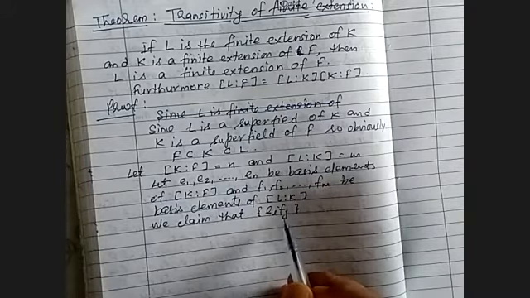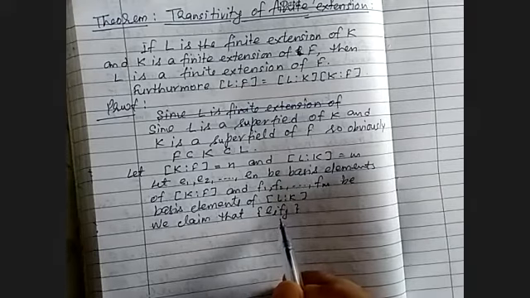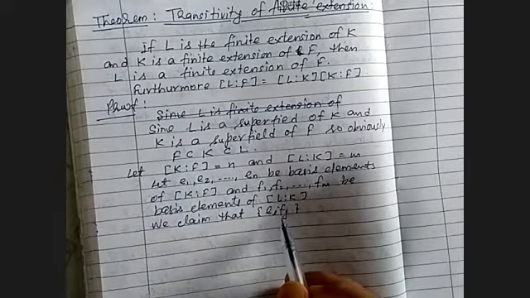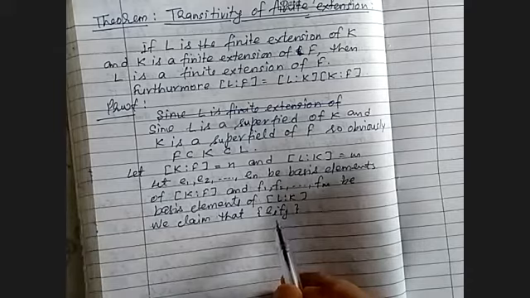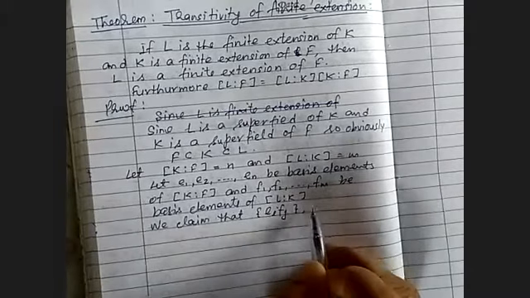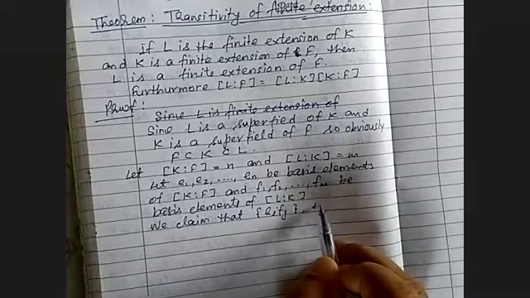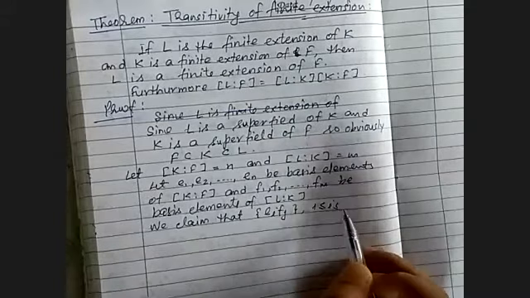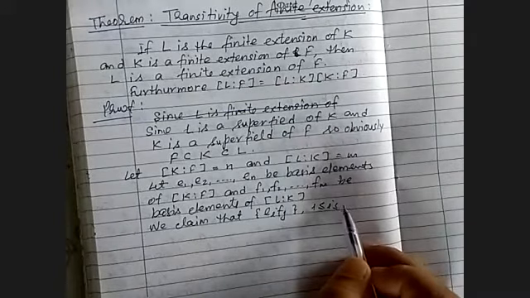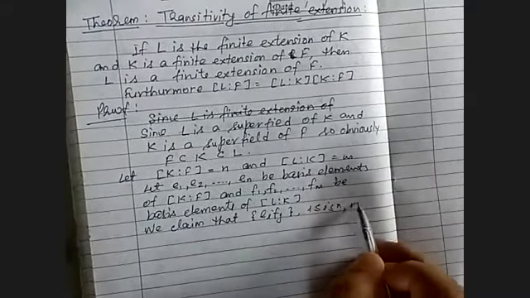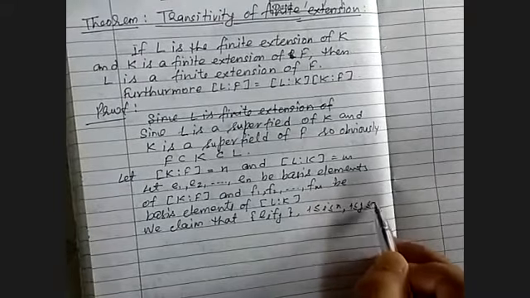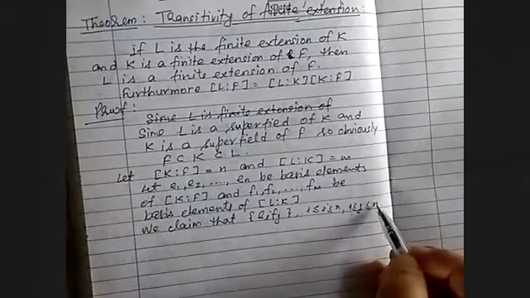This will go finitely up to EnFm, the final basis element, where i is limited from 1 to n and j is limited from 1 to m.